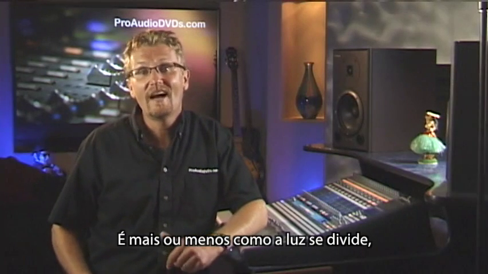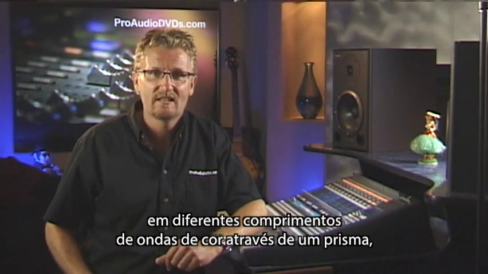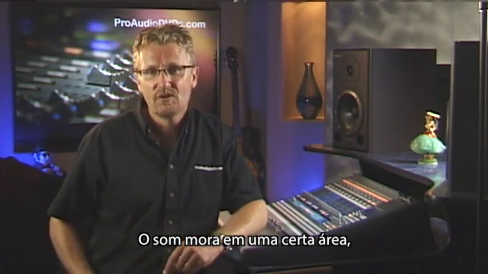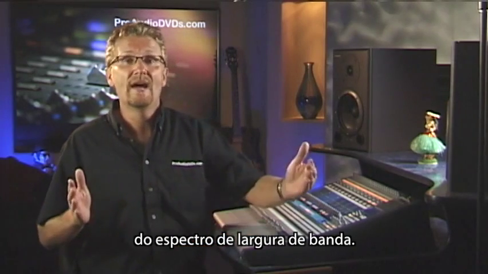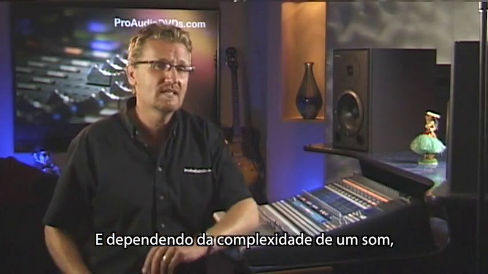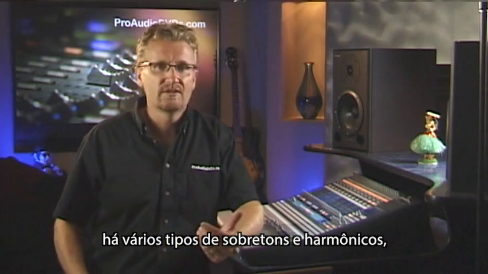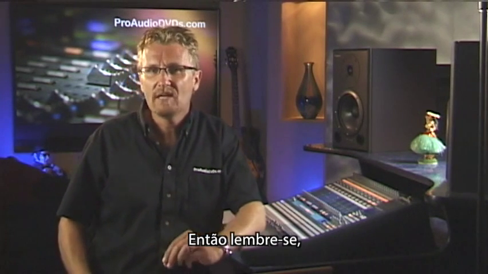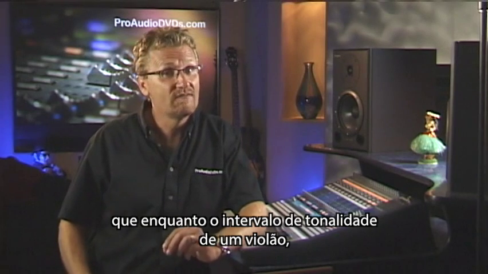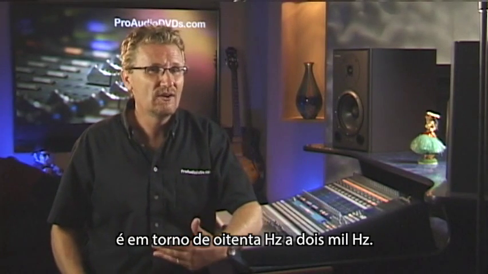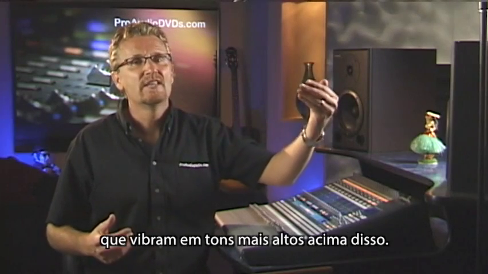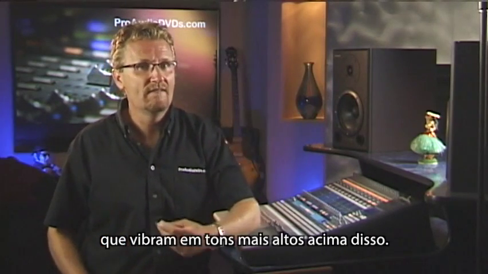It's kind of like how light is broken up into different wavelengths of color through a prism or a rainbow. Sound lives in a certain area of the spectral bandwidth, and depending on how complex the sound is, there are all sorts of overtones and harmonics to any sound. So keep in mind that while a guitar's fundamental pitch range is about 80 hertz to 2000 hertz, there are many more overtones and harmonics that vibrate at higher pitches above that.